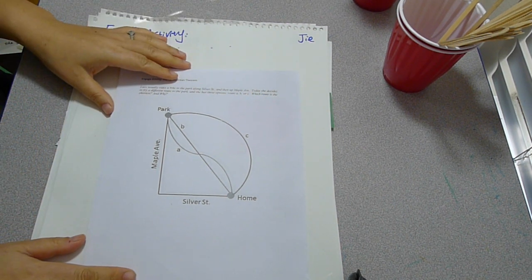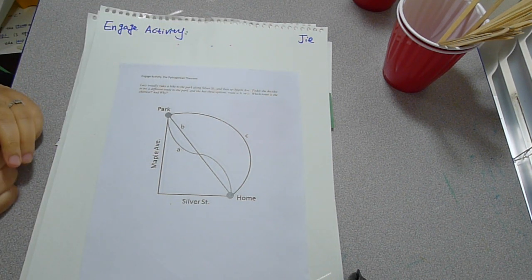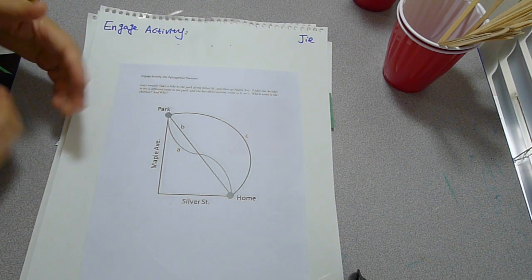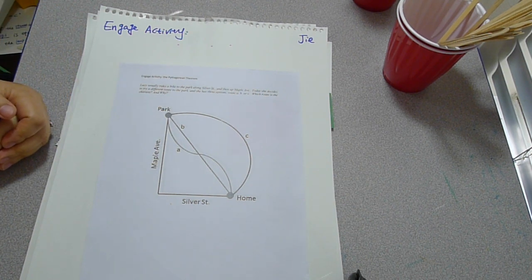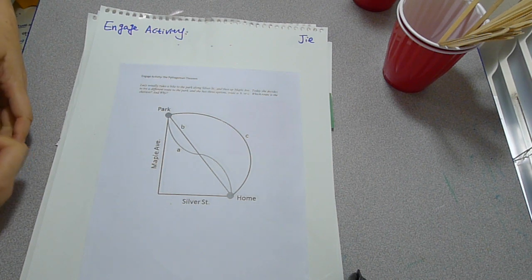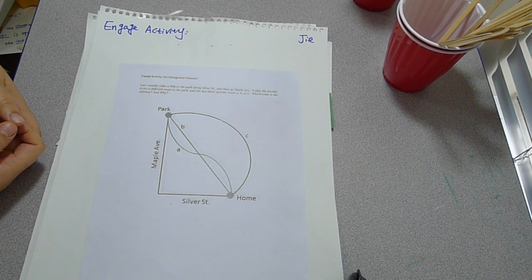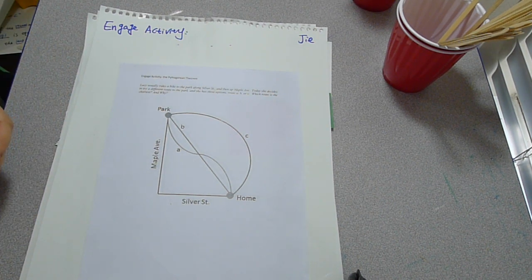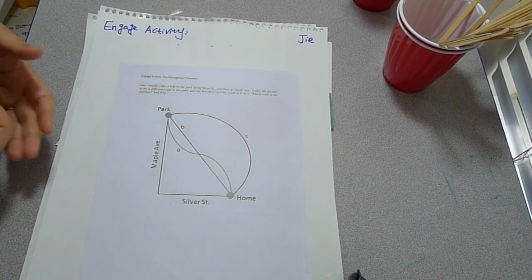Then I will ask specific questions to make sure students understand what they're supposed to do. I'll ask how long the activity is. They will say 1 minute, and then I will say, what are you expected to do? They will say to find the shortest route. And then I will say, any other questions? After I make sure everybody knows what to do, I'll say time starts now.